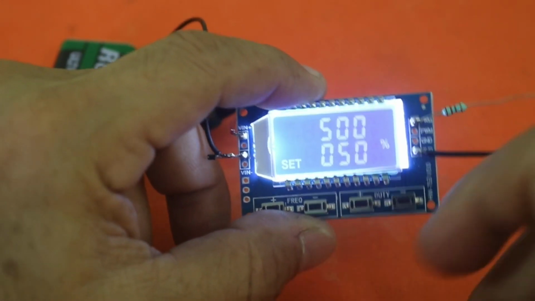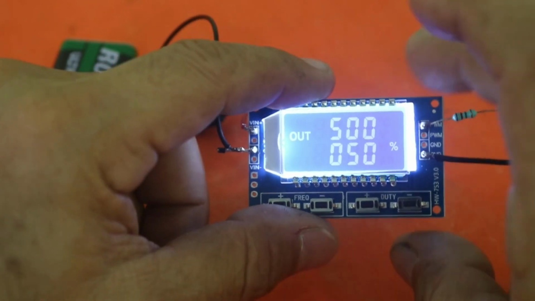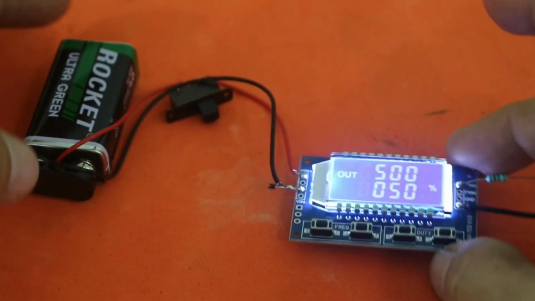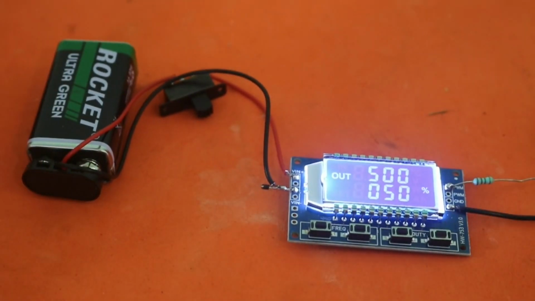If you are interested in the video of this module, it is in the description of this video. And here in this video we will see an application which is the speed control of an electric DC motor.